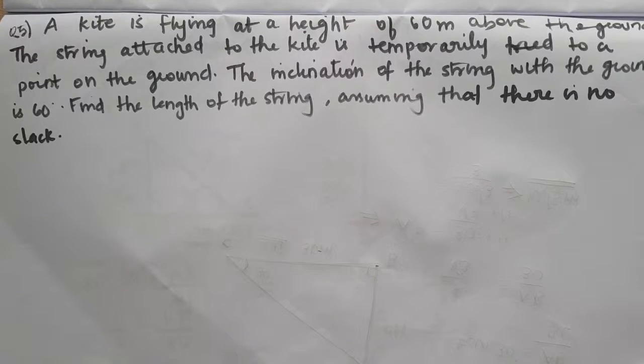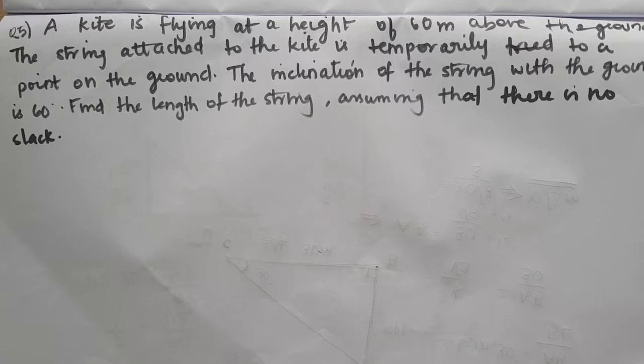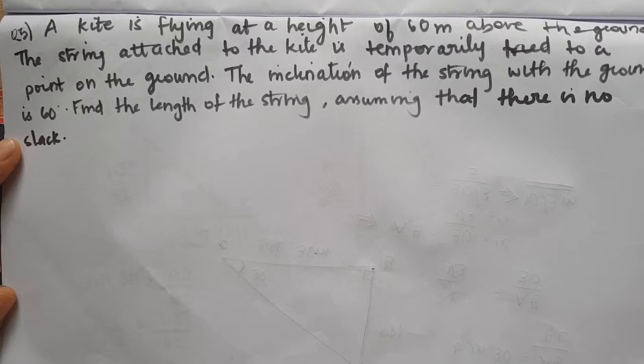Moving on to the next question, question 5. A kite is flying at a height of 60 meter above the ground. The string attached to the kite is temporarily tied to a point on the ground. The inclination of the string with the ground is 60 degree. Find the length of the string assuming that there is no slack. Okay, now read the question again. It is said that a kite is flying at a height of 60 meter above the ground.